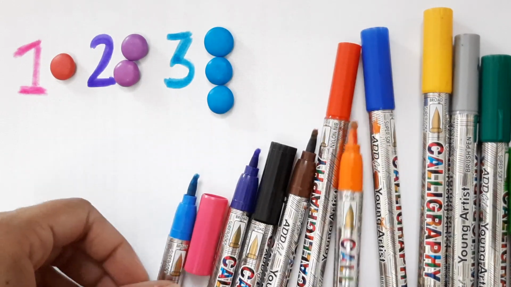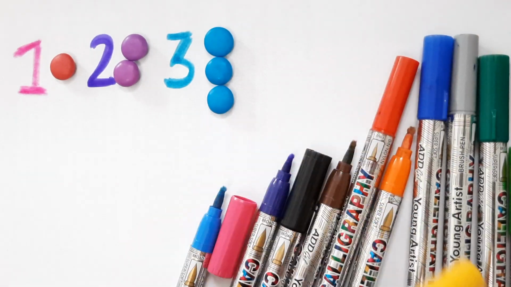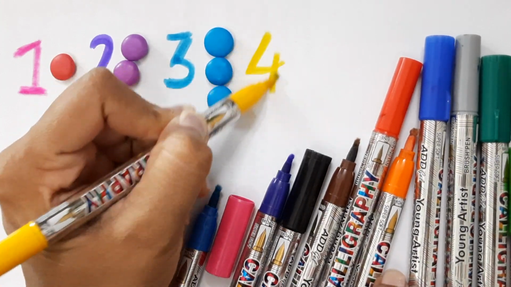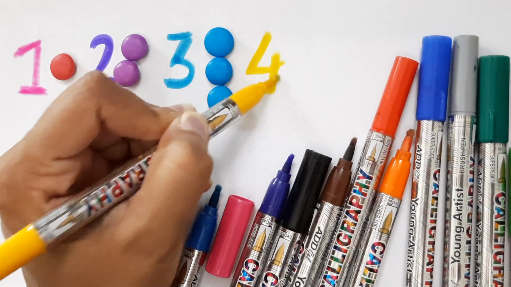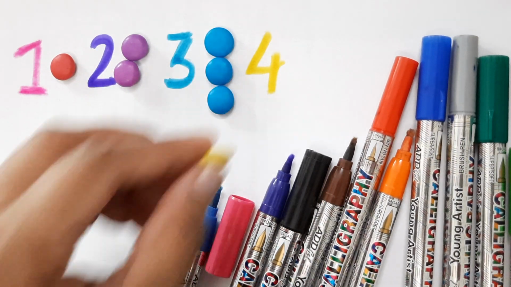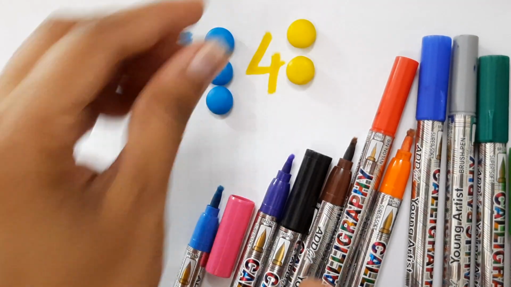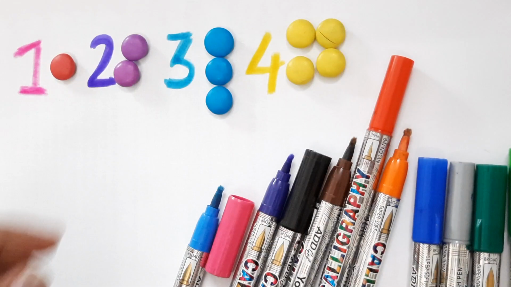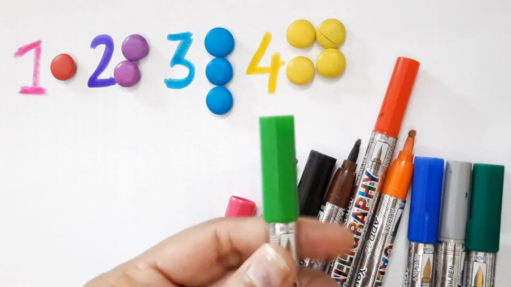Which color? Yellow color. 4. It is 4. 1, 2, 3, 4. Which color? Green color.